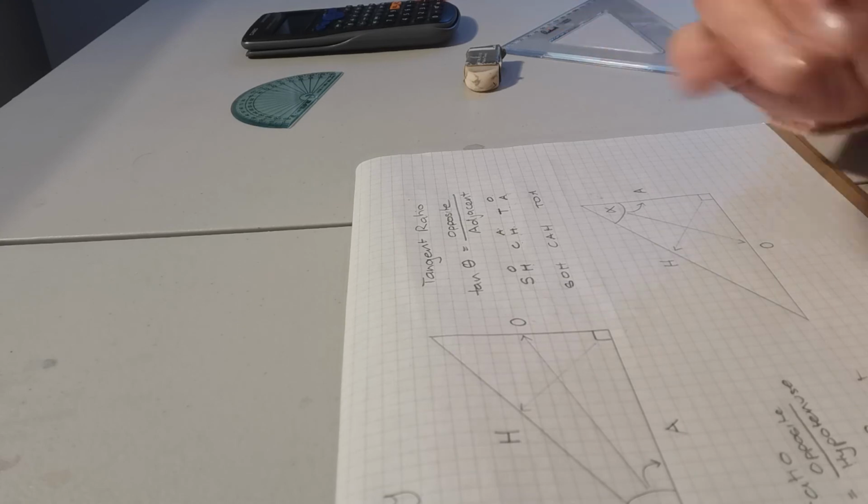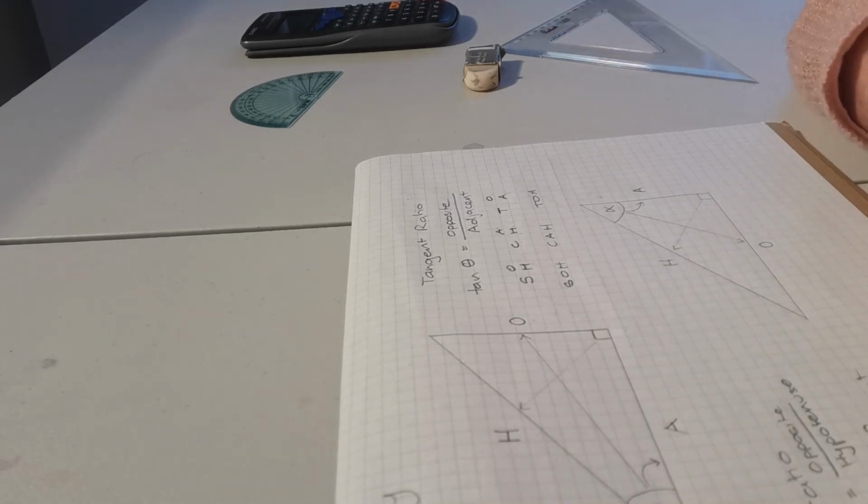So that's just how to label those side lengths, and it's very important to get some practice labeling those side lengths before we continue on.